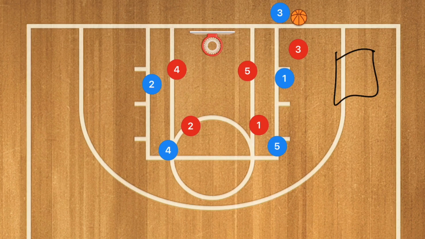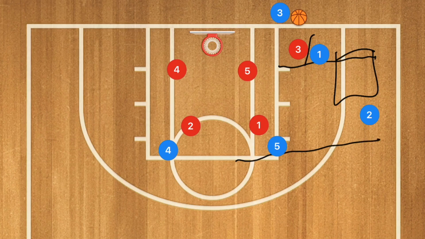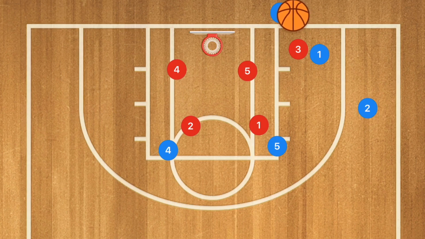is for player 1, he is going to set a screen on player 3. Player 2 is going to be popping across, not across the baseline, not across the free throw line, right in between those two hash marks. And then he's going to be popping out, and player 3 is going to be able to lob him the ball. Now he could take that shot.